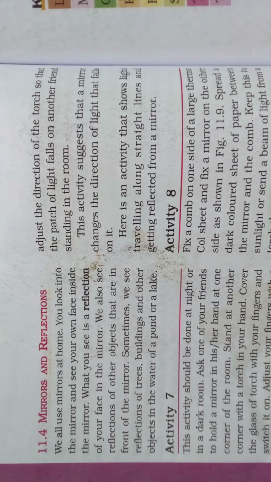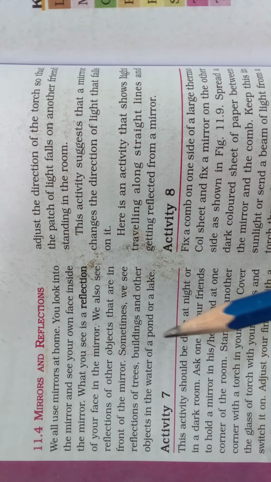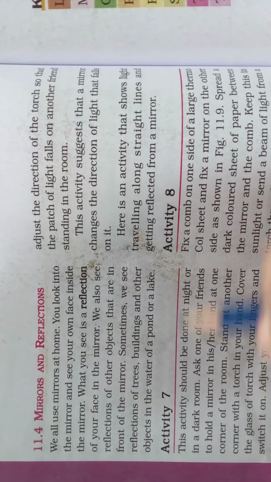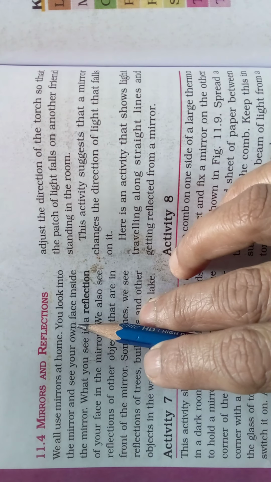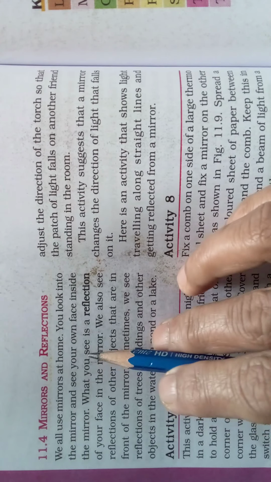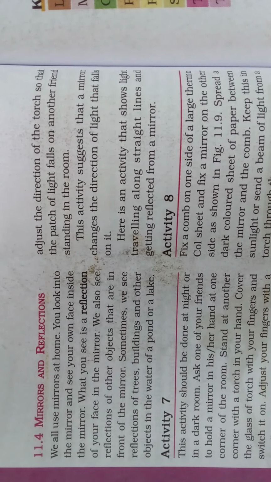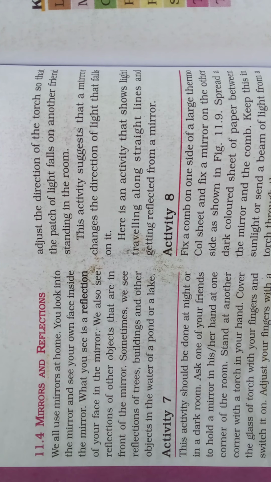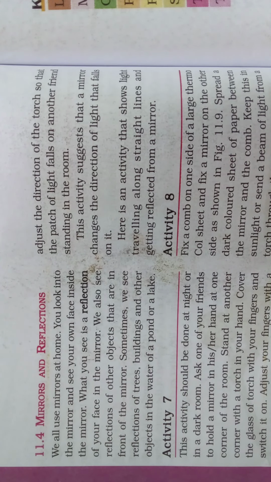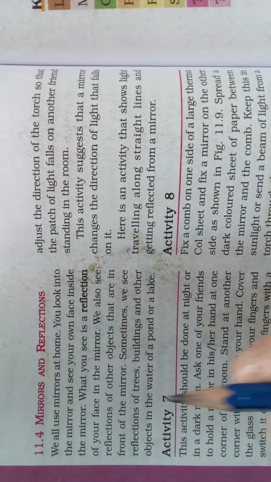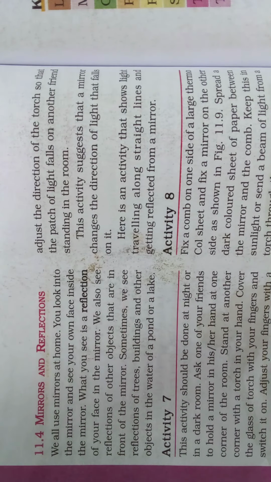Mirrors and reflections. We all use mirrors at home. You look into the mirror and see your own face inside the mirror. You have a mirror at your home, no children? You can see your face in the mirror. How can you see your image? What you see is the reflection of your face in the mirror.